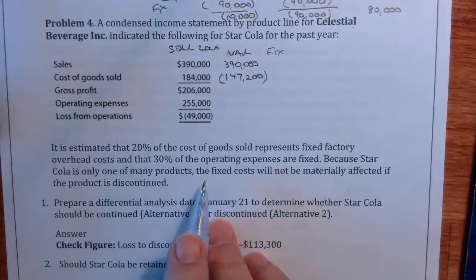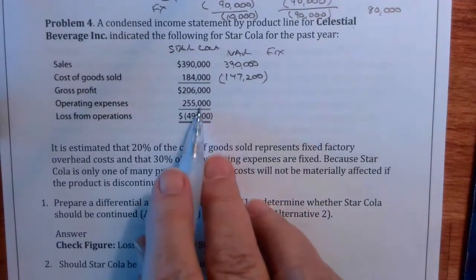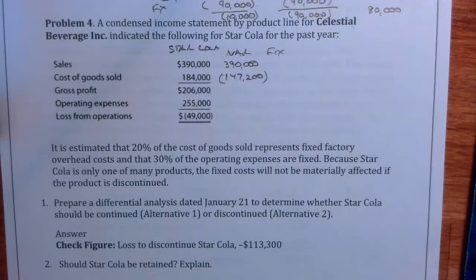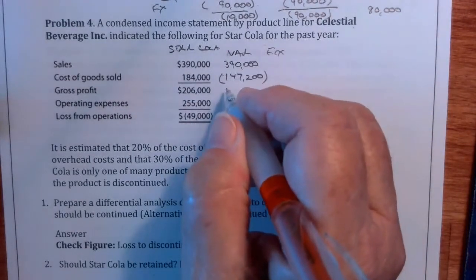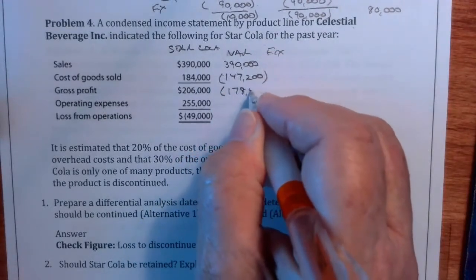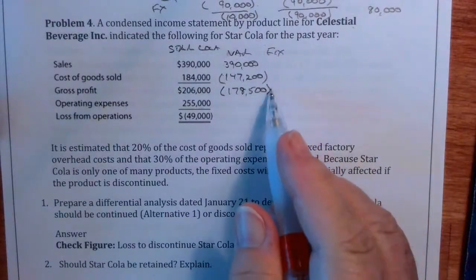Do we have other variable operating? No, that's all we've got. Okay, 30% of the operating expenses are fixed, so 70% are variable. So 255 times 0.7, 178.5. Those are for operating expenses, would be variable.